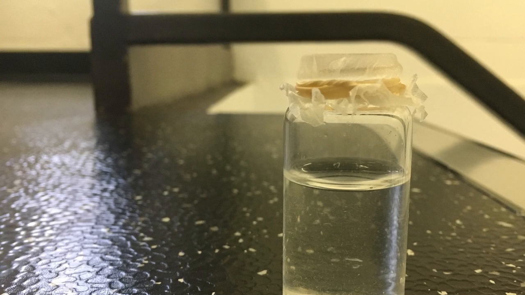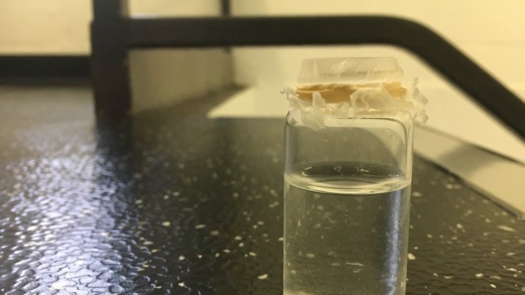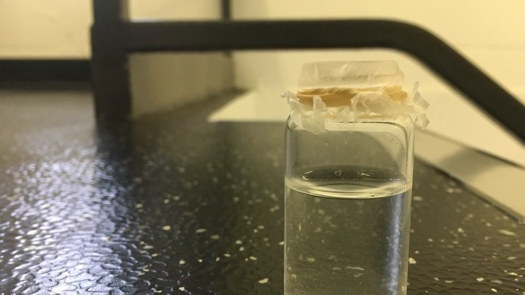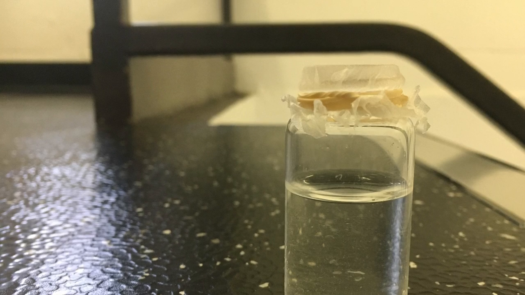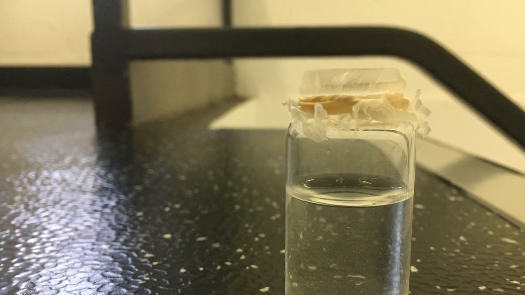This solution needs to be saturated and cooled so that it won't dissolve your seed crystal. Then, once the solution starts to evaporate, crystals will start to form on your string.